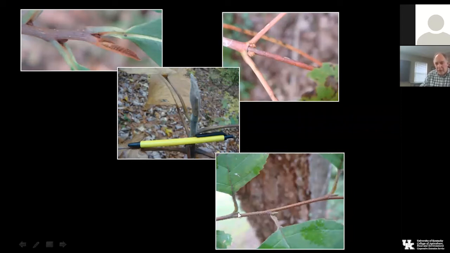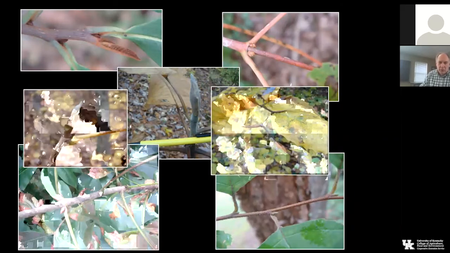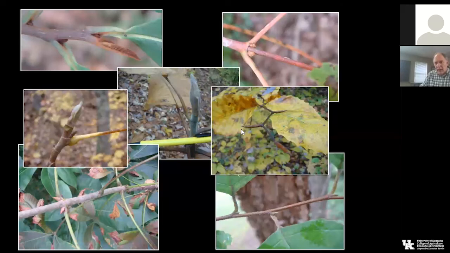On this bud right over here, it's simply a long bud that goes parallel with the stem. Here's 3 more. This particular tree has 3 buds on it, and we refer to these as cigar shaped.